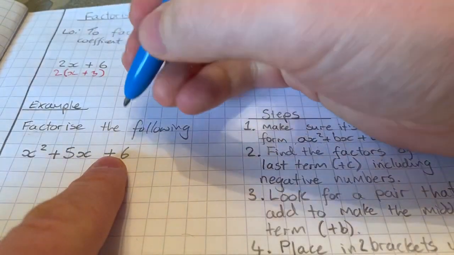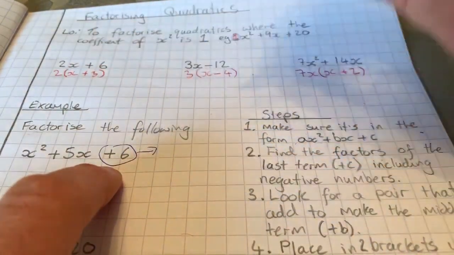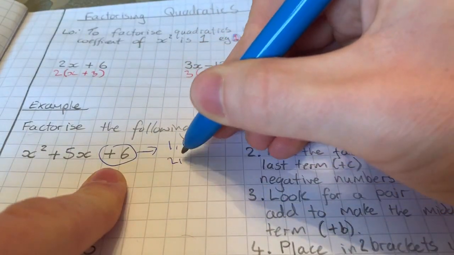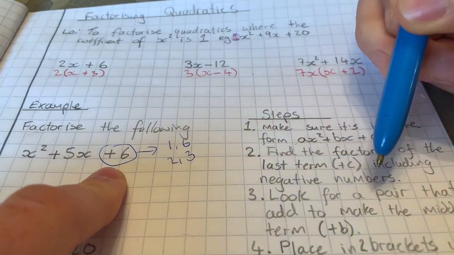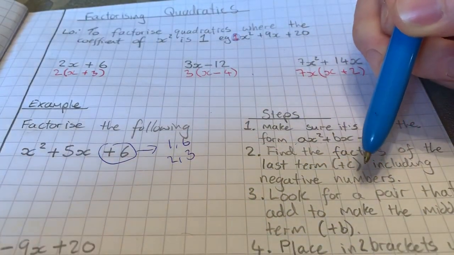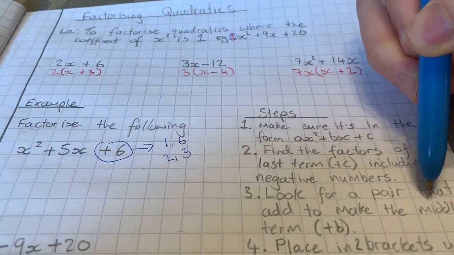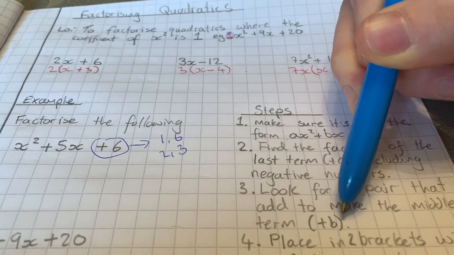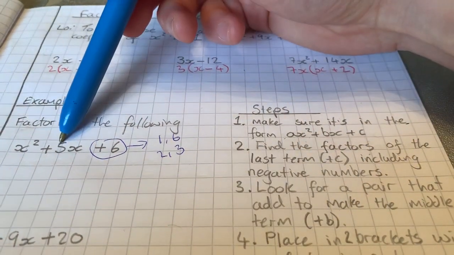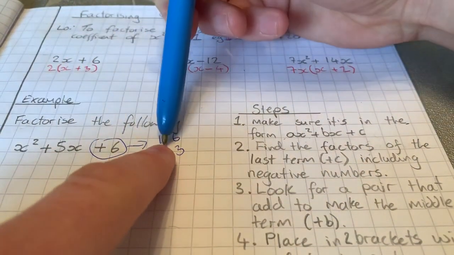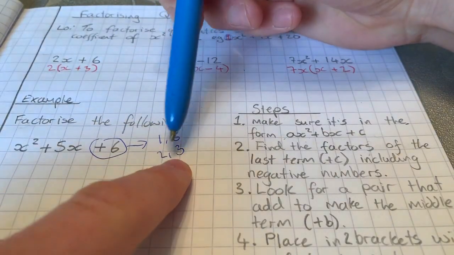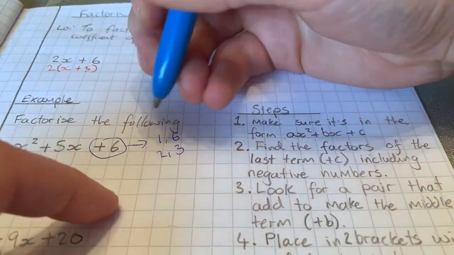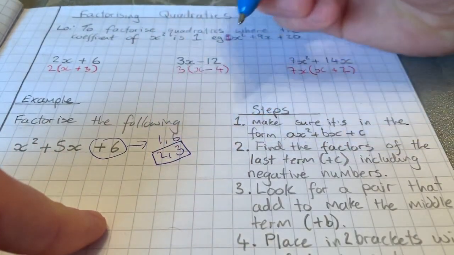So if you look at 6, the factors of 6 are 1, 6, 2, 3. Okay, so you look at the pairs of factors. Now, with those pairs of factors, look for the ones that add up to make the middle term. So that's the plus b. So in this example, that's 5. So out of those factors, well, 1 add 6 is 7, 2 add 3, that is 5. So we know we're going to be working now with these factors there.